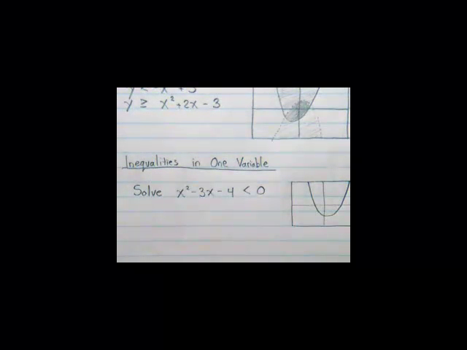Okay, so we want to know where this parabola is less than 0. Okay? So the first thing that we need to figure out before we can answer that question is, where is this parabola equal to 0? So take a look at the graph that you just produced. You can probably count and find them. What are the x-intercepts? -1 and +4.